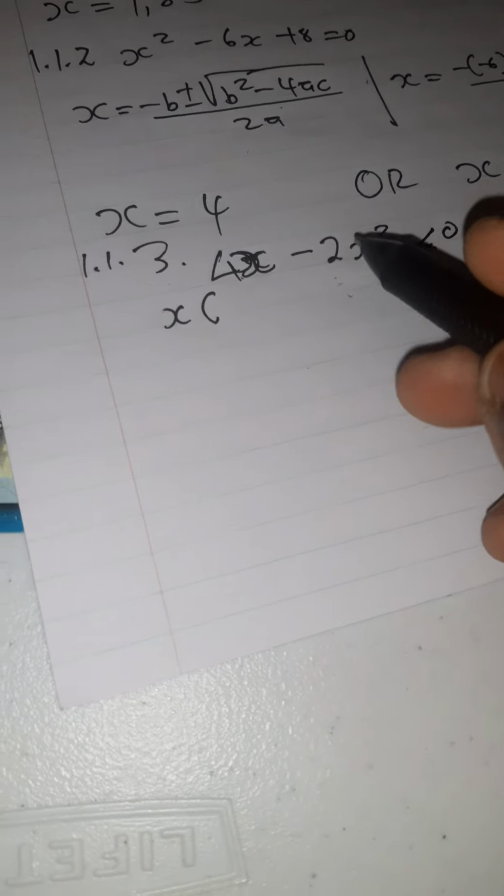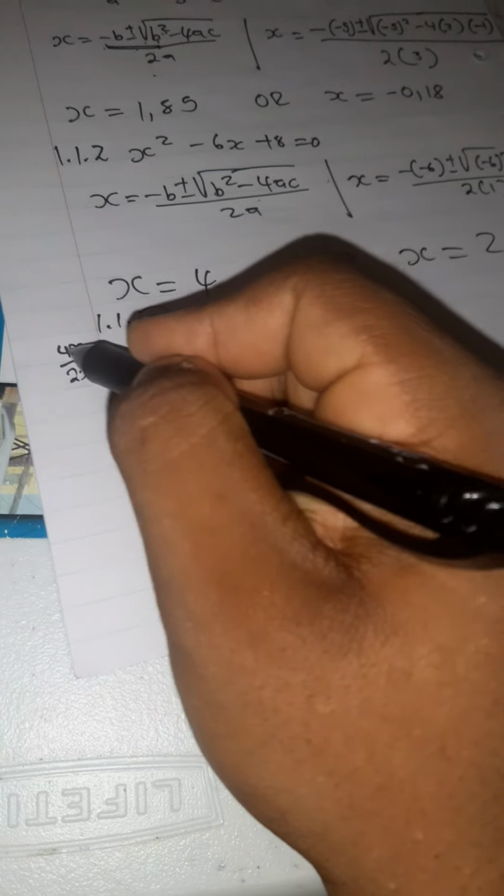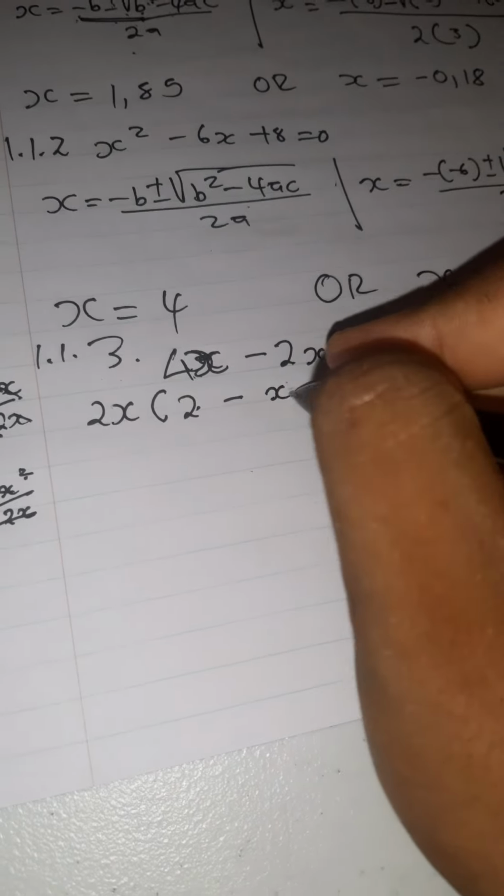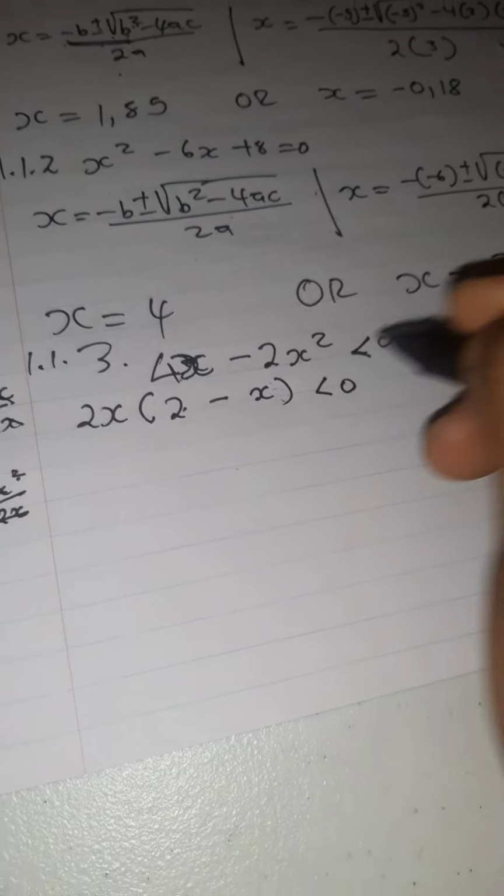Okay, wait, let me check something. 4x and 2x are common, so what's common is 2x. Then 4 divided by 2, I'm left with 2, because 4x over 2x, the x will cancel, then 4 divided by 2 is 2. Minus what? Finding what's common is the same as dividing. So let's check 2x squared divided by 2x. The 2x will cancel the 2x, and I'm left with x, since that one was x squared. So 2x, open bracket, 2 minus x, close bracket, less than 0.